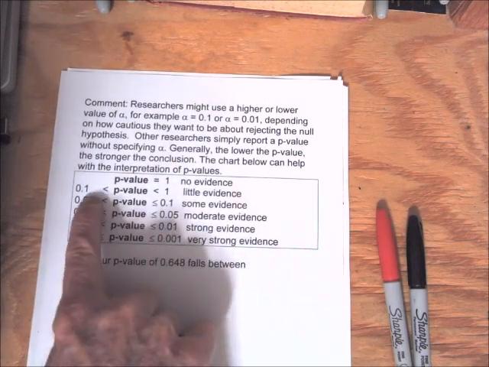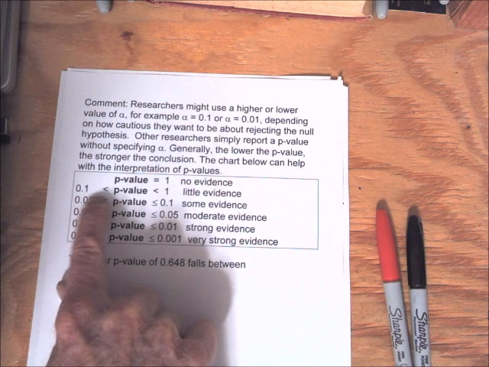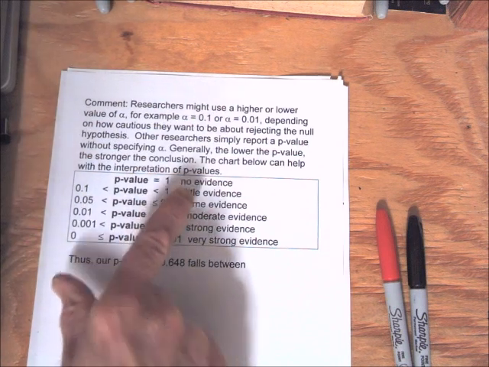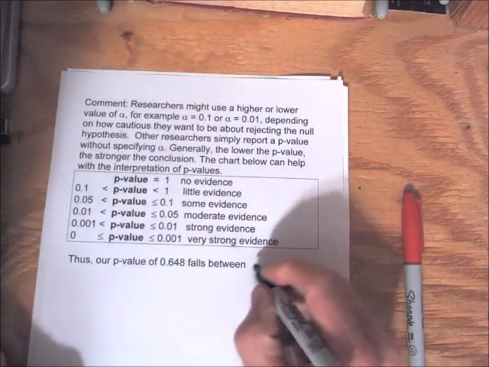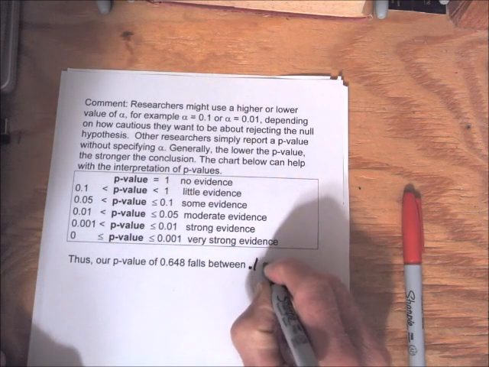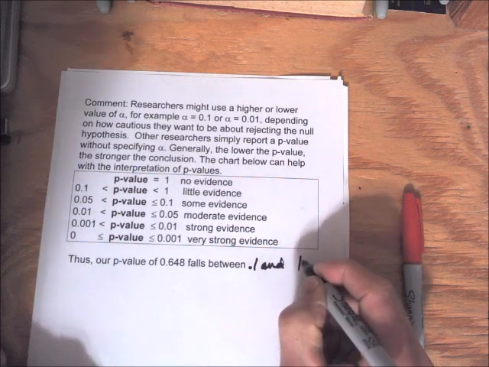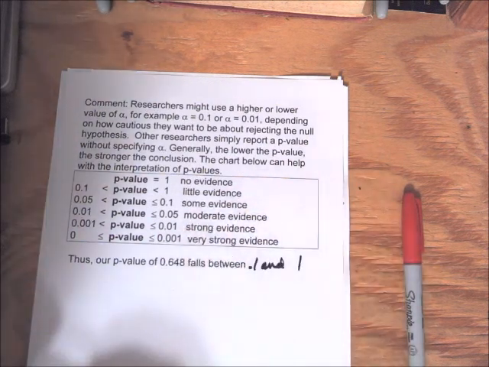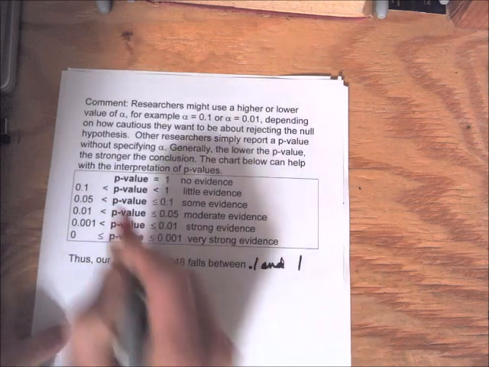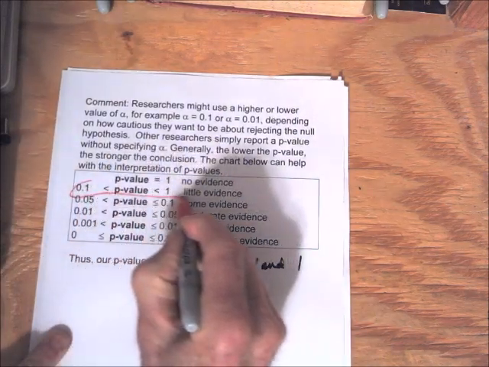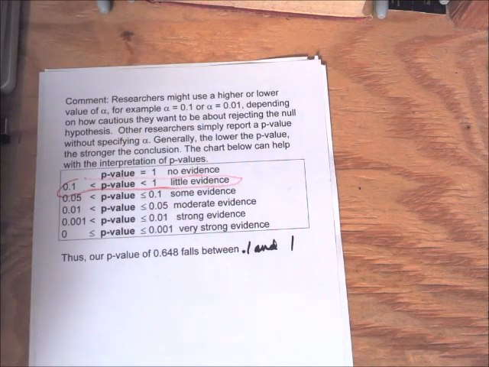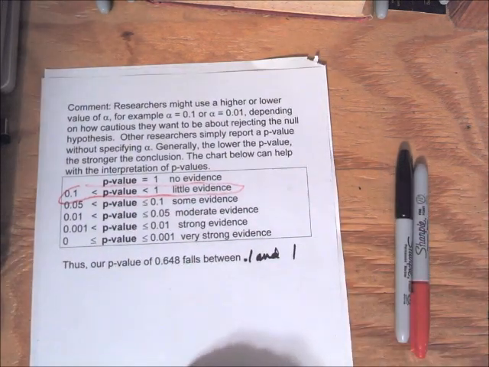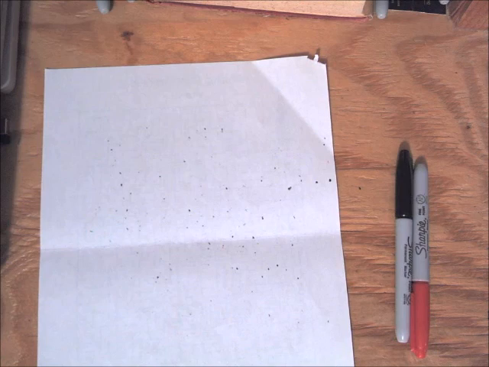Our p-value of 0.6 is between 0.1 and 1, so that means the sample provides little evidence that the new drug is better. So it's a little evidence. And then just some comments about the terminology.